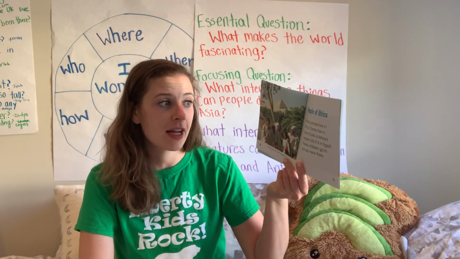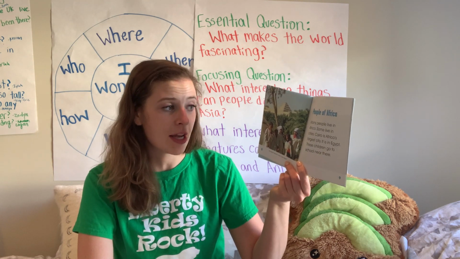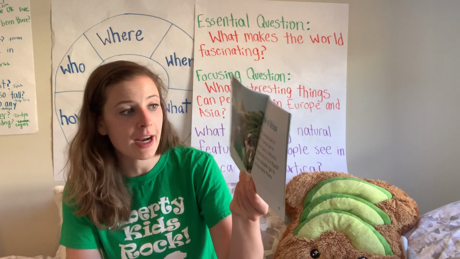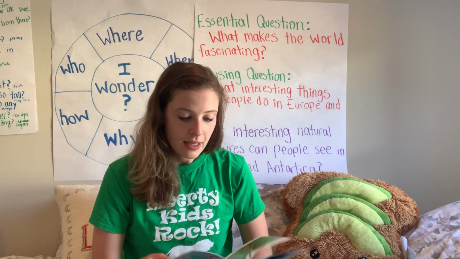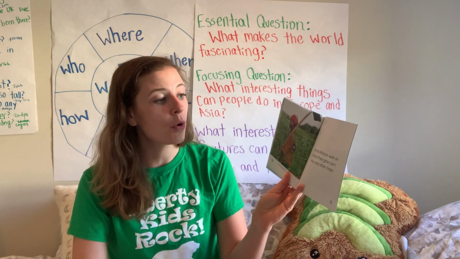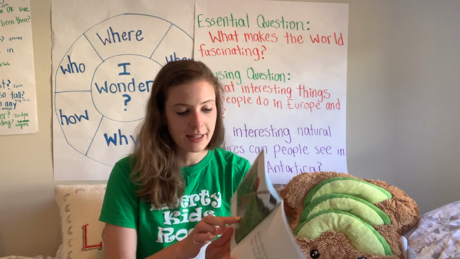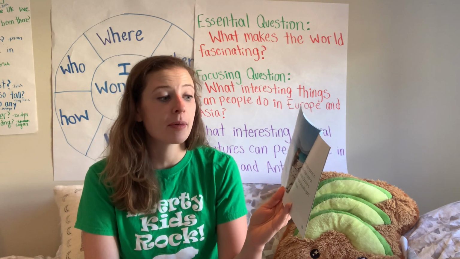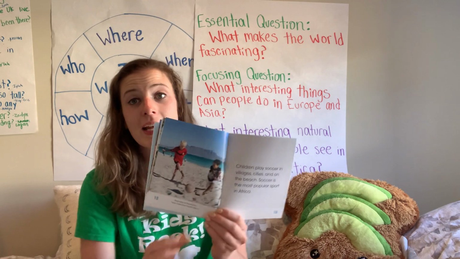Many people live in Africa. Some live in cities. Cairo is Africa's largest city. It is in Egypt. These children go to school near there. So here's the step pyramid near Cairo, Egypt. And here's some kids going to school just like we go to school. Some Africans work on farms. They grow corn, rice, and other crops. And that's a mama carrying her baby. Children play soccer in villages, cities, and on the beach. Soccer is the most popular sport in Africa. So here are some boys playing on the beach near Cape Town, South Africa.